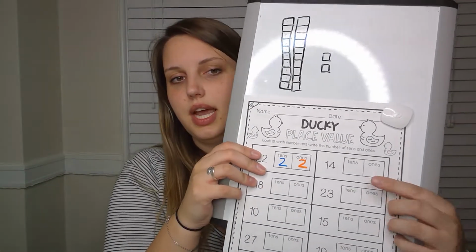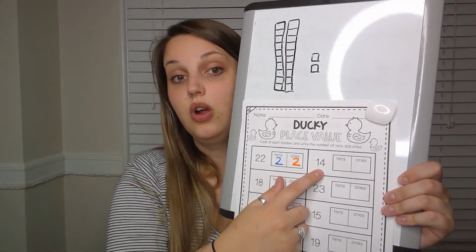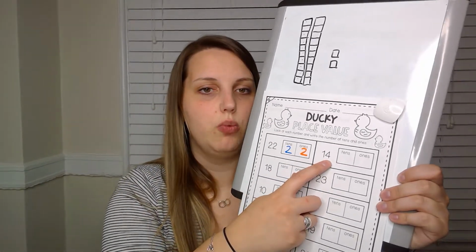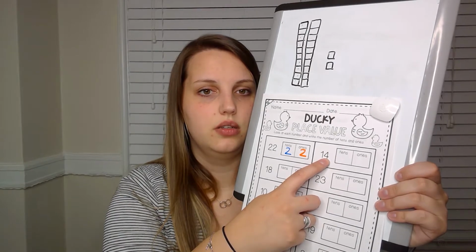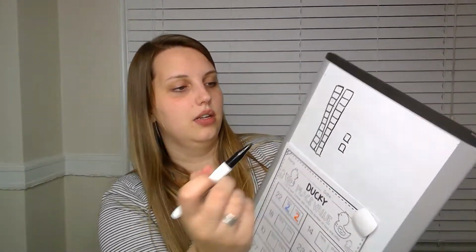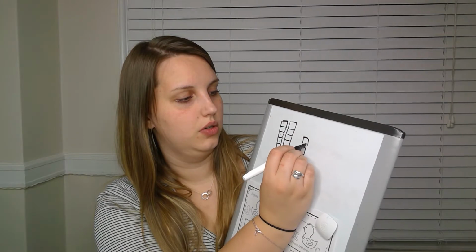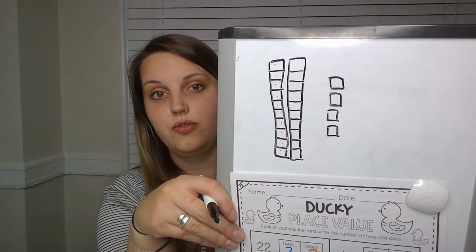Okay, looking at the second one, we see the number, what's this number? 14, right. So now let's think ones place first this time. How many ones are we going to have in this? Right, 4. I'm going to add 2 more because we have 2 already. I'm going to add 2 more because 2 plus 2 equals 4.